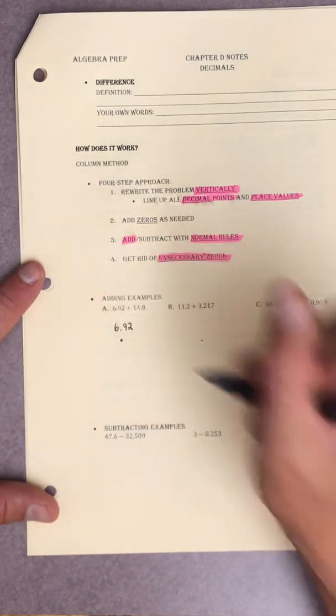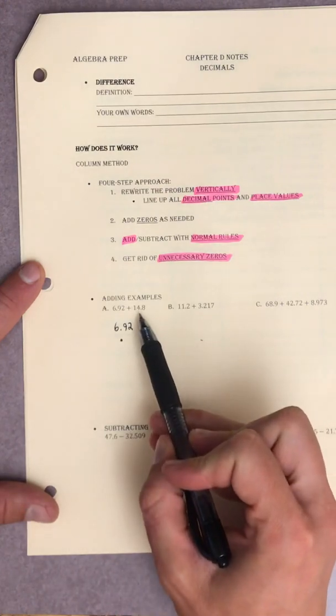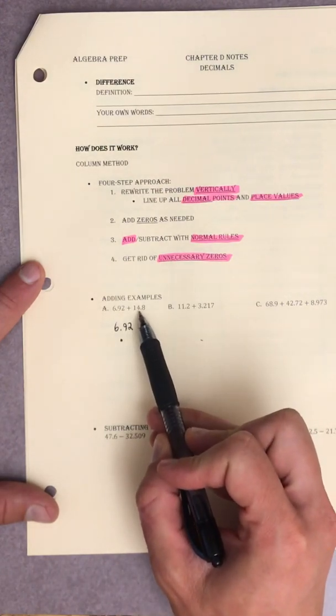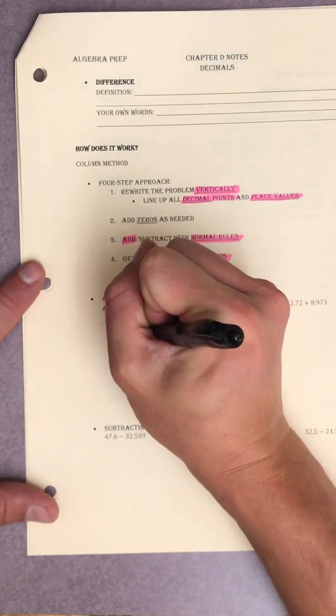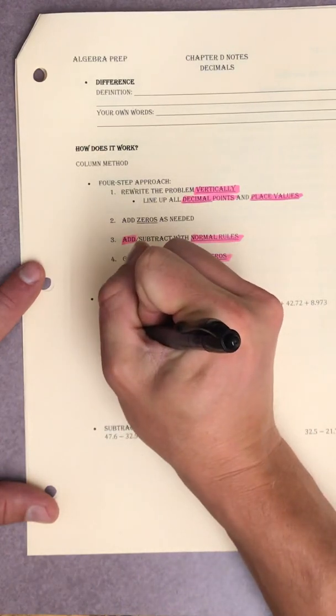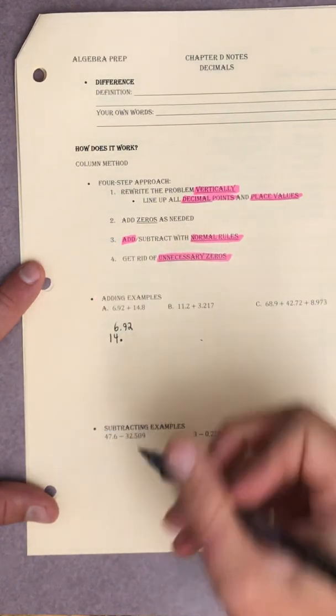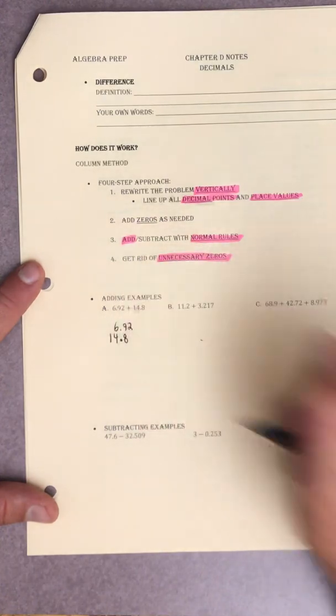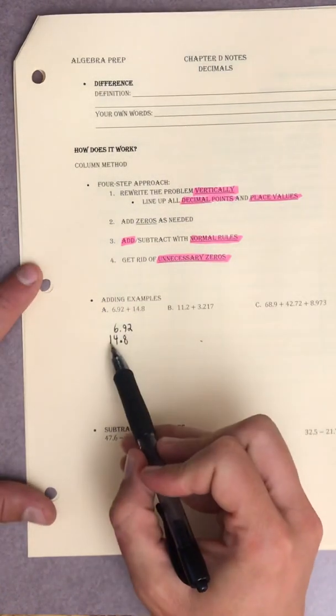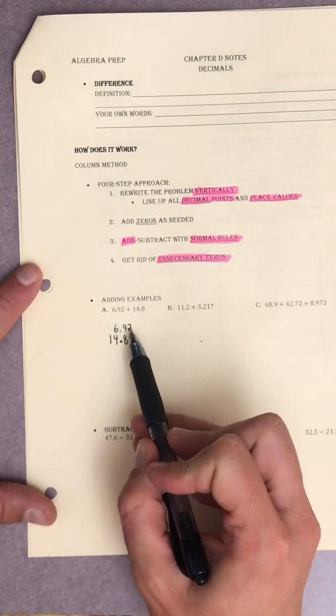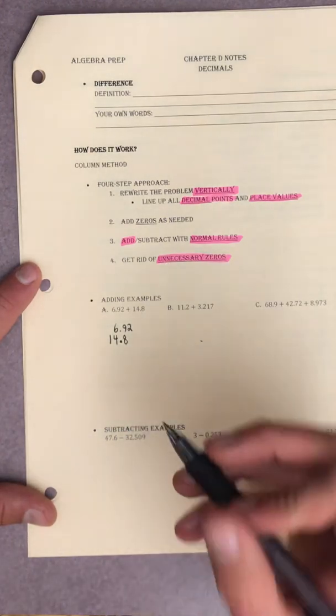So I'm going to write my decimal place, and then I'm going to take the next numbers and line them up. So 4 is in the ones place, so that's going to go here. The 1 is in the tens place. The 8 is in the tenths place. So you may see that we have an additional 1 to the left here and an additional 2 in this number to the right. That's okay.